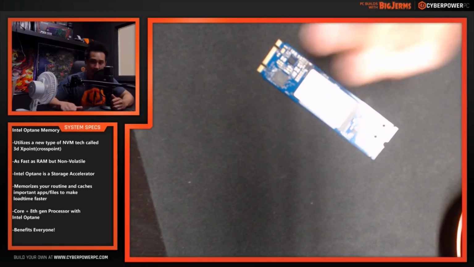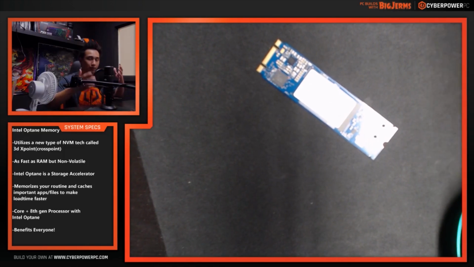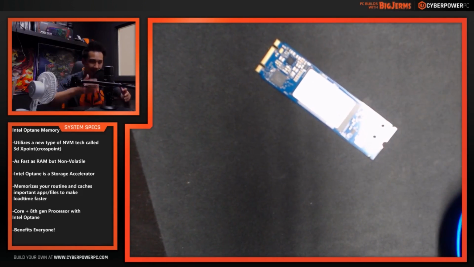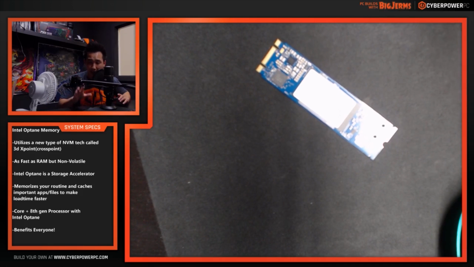So this right here is a new type of technology. Like I said, it utilizes chalcogenides and yada, yada, yada. That's just all tech talk. We won't really get into the tech talk aspect of that. If you do want to know more about how it was created, you can head over to Intel on their Intel Optane page. They go really in depth.